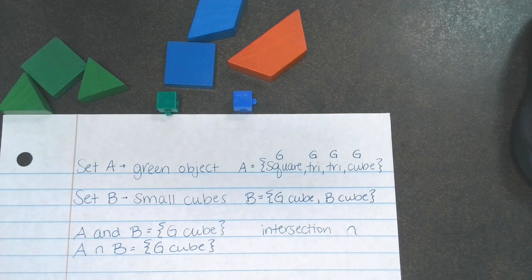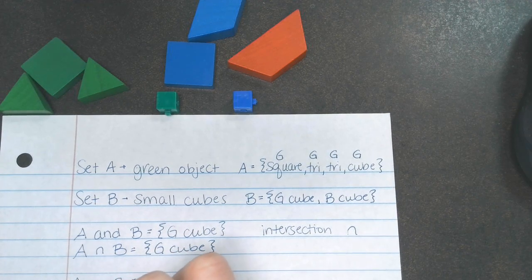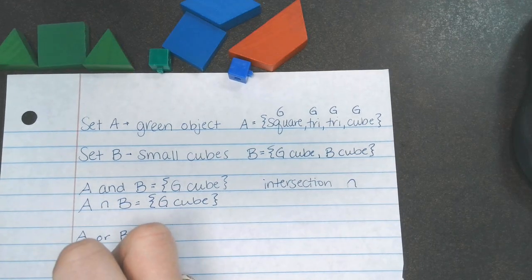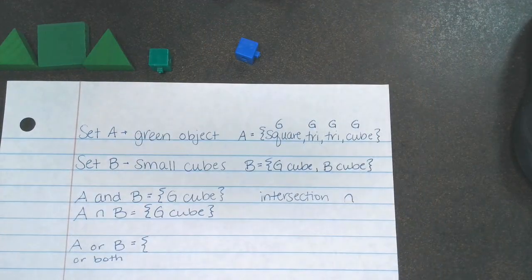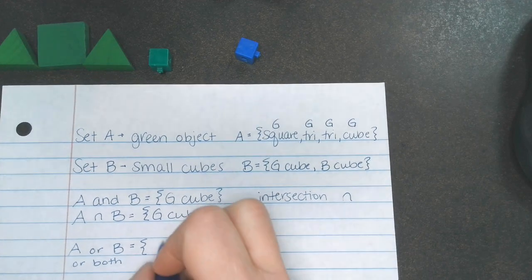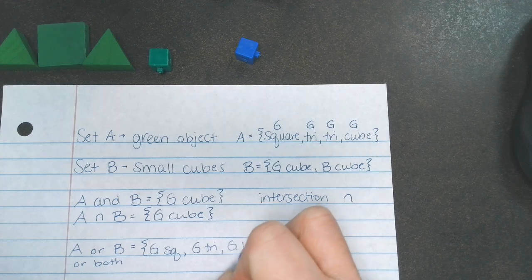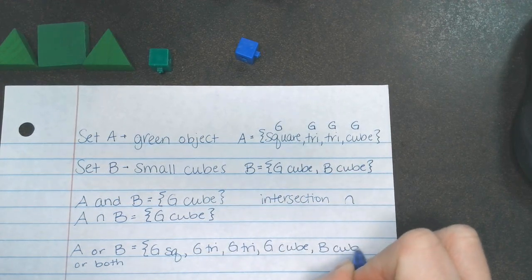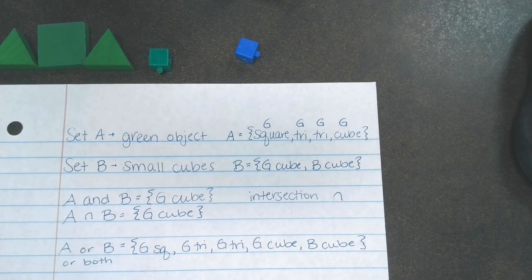Okay, well, how about if I wanted to find, okay, what's the set of items that are in A or in B? Okay, and when we say A or B, it's implied that they can be in both. So what things are in either the set of green objects or the set of small cubes, or if they're in both, that's okay. So we have the green square, we have a green triangle, another green triangle, the green cube, and the blue cube, right? These are things that are either in A or in B. One of them is in both, and that's okay.